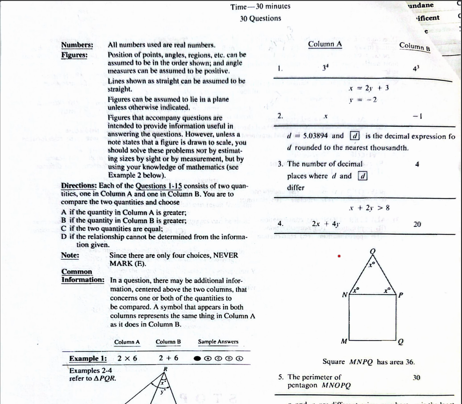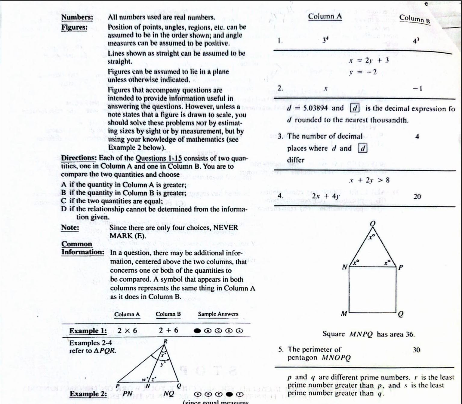Numbers: all numbers that are used in this section are real numbers. Figures, position of points, angles, regions, etc. can be assumed to be in the order shown, and angle measures can be assumed to be positive. Lines shown as straight can be assumed to be straight. Figures can be assumed to lie in a plane unless otherwise indicated. Figures that accompany questions are intended to provide information useful in answering the questions.